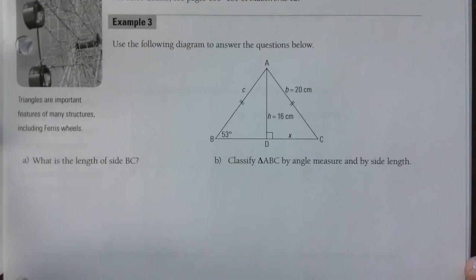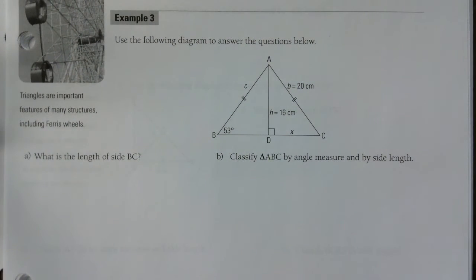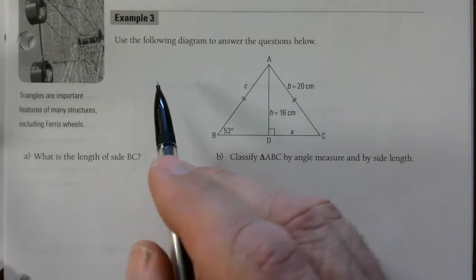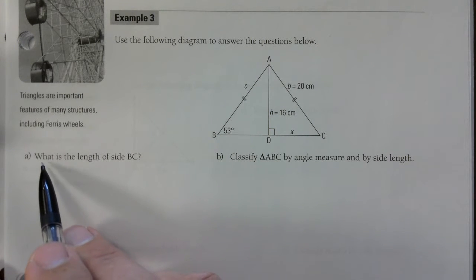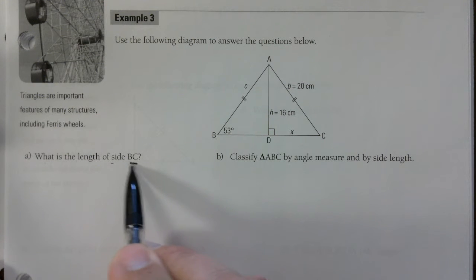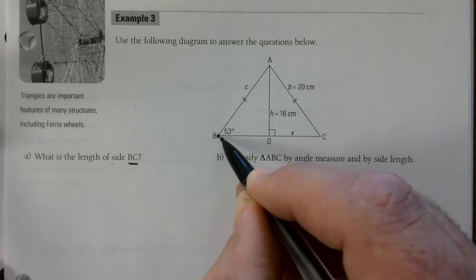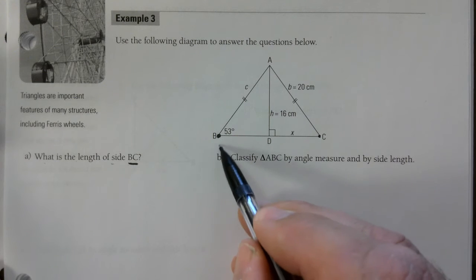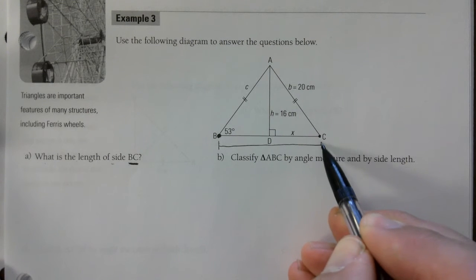And let's put it into practice. So, okay, listen carefully. I expect you to be able to solve for angles and sides by now. So sometimes you're going to have to do that before you're going to be able to name the triangle. You need to know about their angle measures and whatnot. So we're going to figure out what is the length of side BC. Side BC is from here to here. Right, this here is side BC.